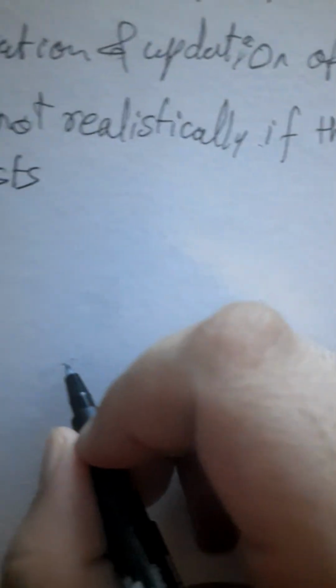Weighing benefits and costs, thinking logically and not realistically, to see if the idea is affordable or possible. This is to avoid meaningless, technologically outdated projects, right?